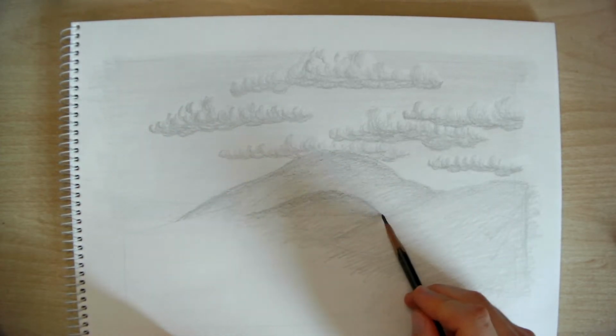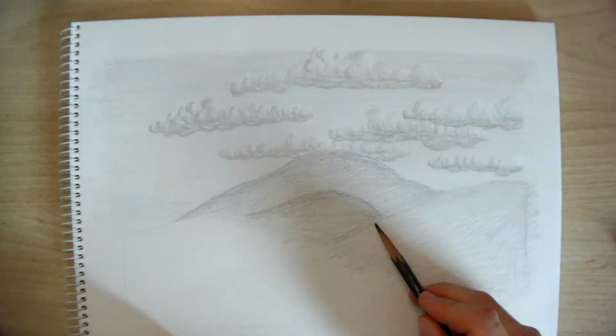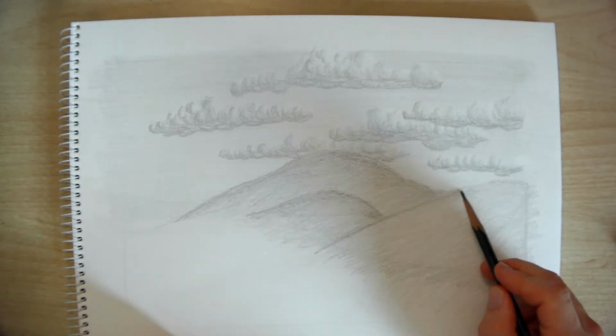And then the ridge of this hill right here.